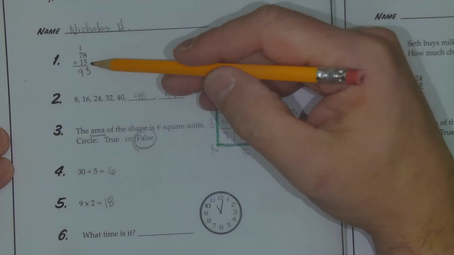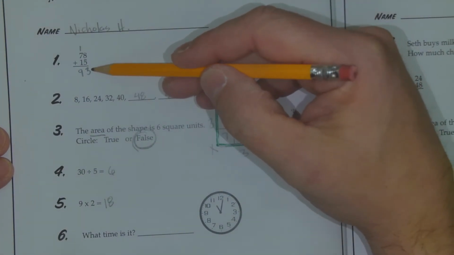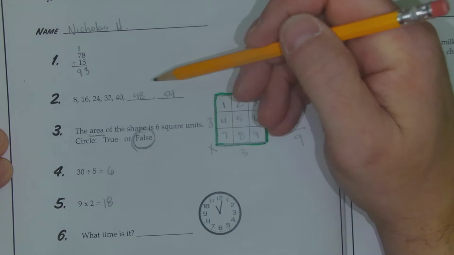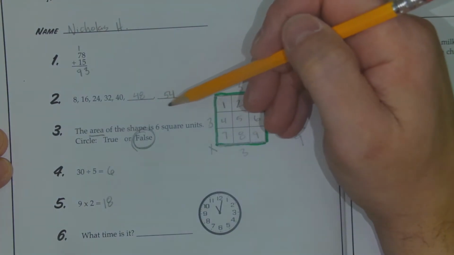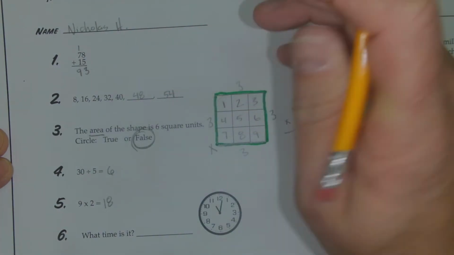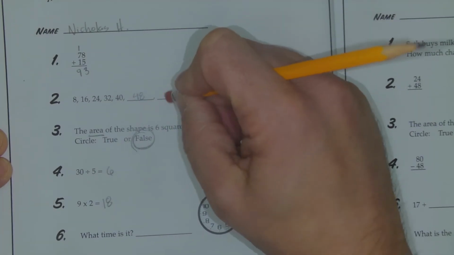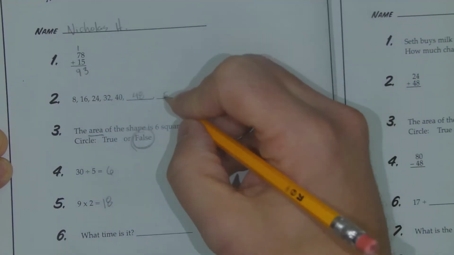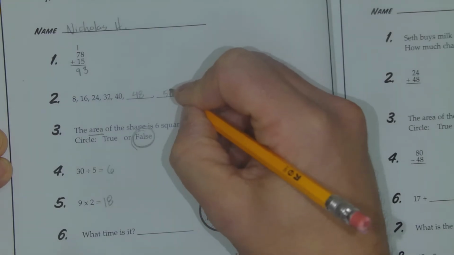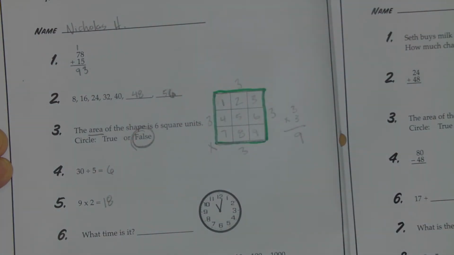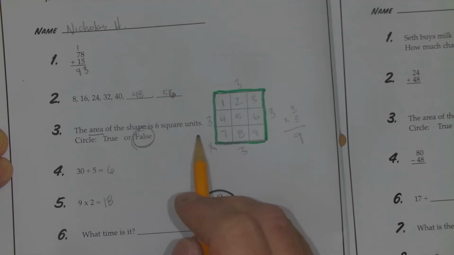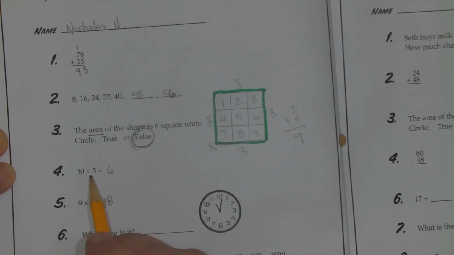For number 1, 78 plus 15 is 93. Number 2, your missing numbers are 48 and, oops, I'm sorry, I got it wrong. Not 54, 48 and 56. I made a little mistake there. Oh well. Number 3 we already talked about. It should be false. Number 4, 30 divided into equal groups of 5 gives you 6 groups. And number 5, 9 groups of 2 is the same as 18.